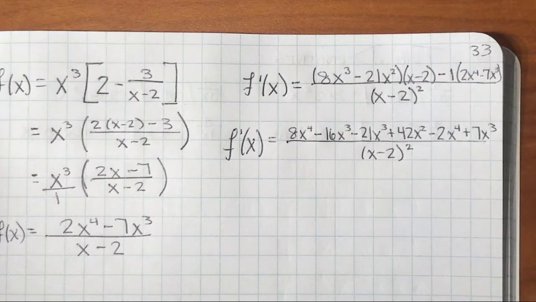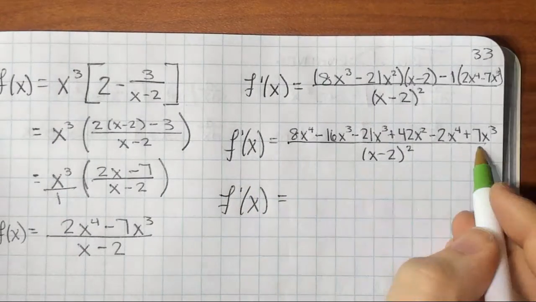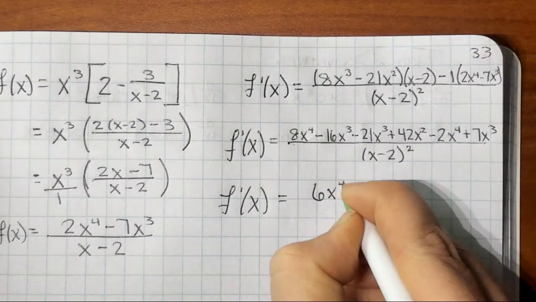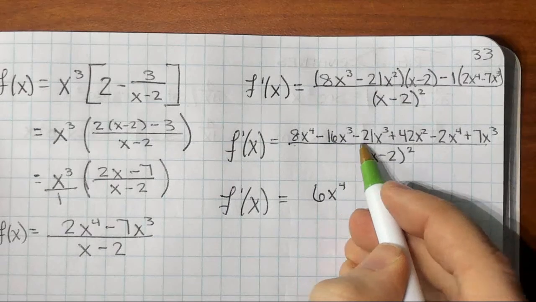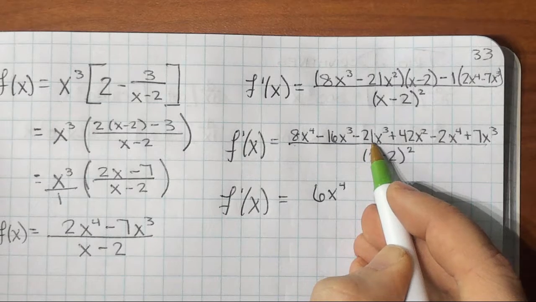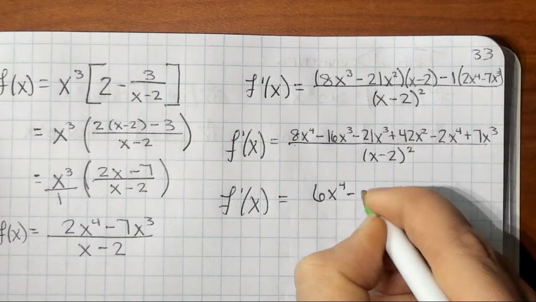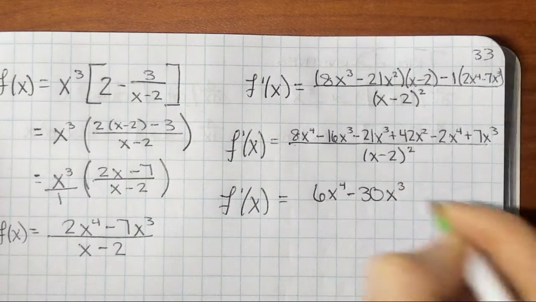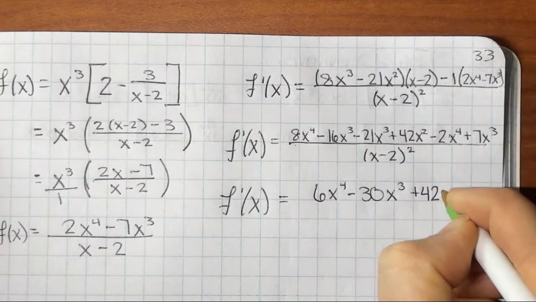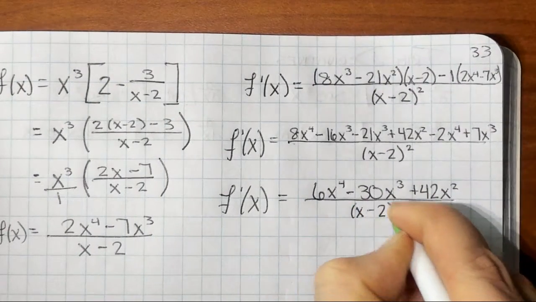Absolutely. Let's combine them. 8x to the 4th and negative 2x to the 4th would be 6x to the 4th. Negative 16x cubed, negative 21x cubed, and 7x cubed. So that's negative 37 plus 7, so I get negative 30. Do we all agree? Check my math. Negative 30x cubed, and then plus 42x squared, all over x minus 2 squared.